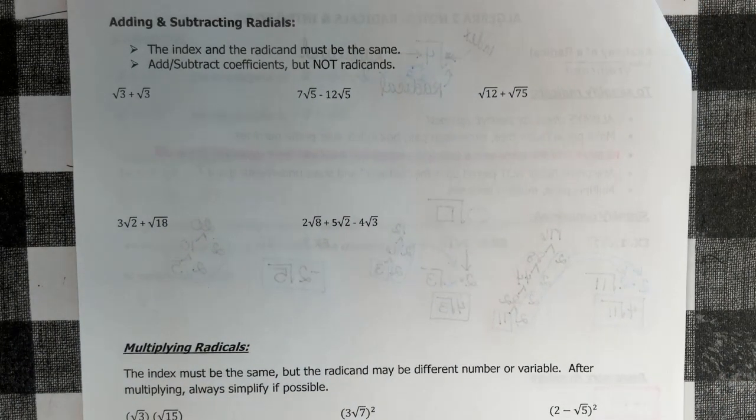So, let's do operations in radicals first. Okay, we're going to look at adding, subtracting, and we're going to look at multiplying and then dividing. Okay, so if I add and subtract, the index and the radicand have to be the same. So what does that mean? They've got to be the same radical and the same number underneath the radical. Okay, the majority of the time, you're going to have to simplify it first.